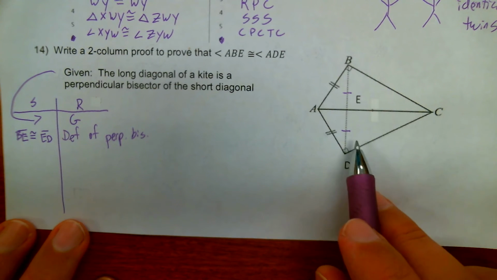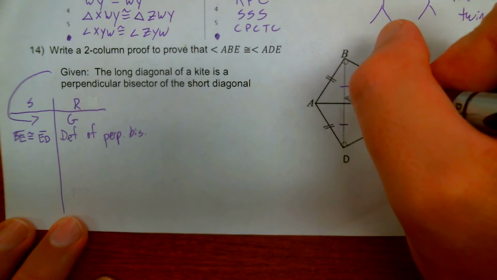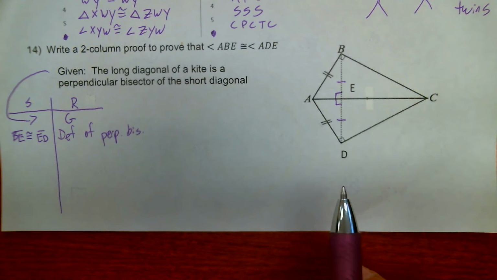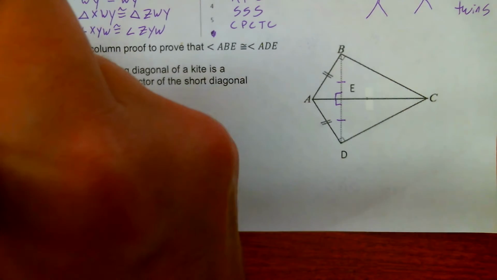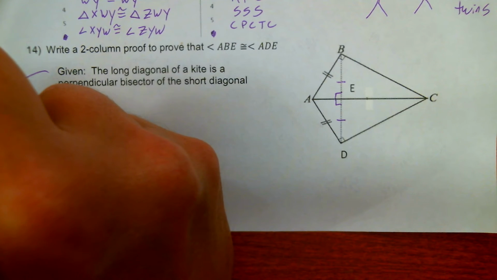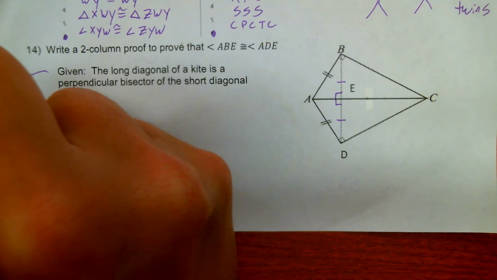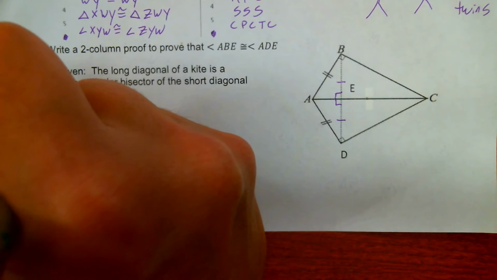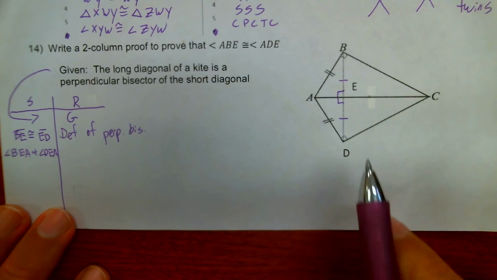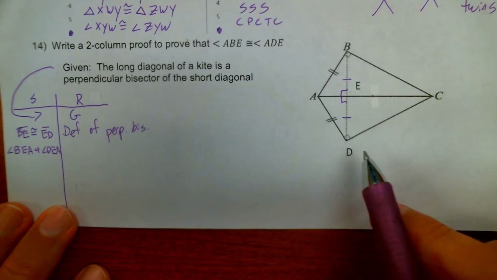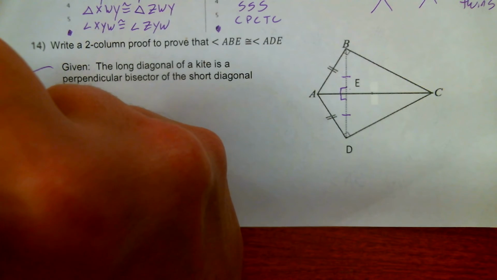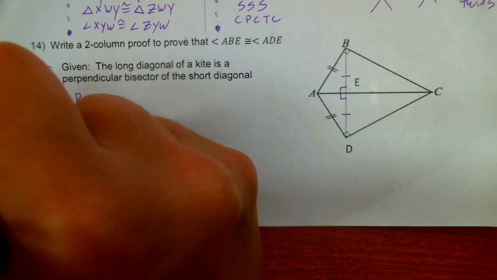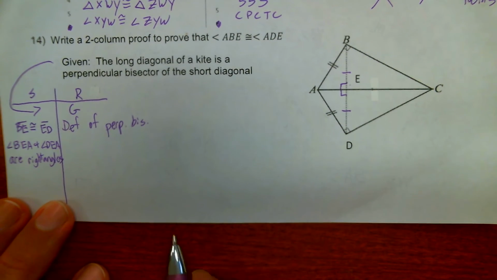Okay. All right, the next thing it says is a perpendicular bisector. So that means that we're forming right angles there and there. All 4 of those angles right there at the intersection, they're all 90-degree angles. So I can say that angle BEA, okay, and angle DEA, okay, so angle BEA and DEA, both of those are right angles. Both of those guys are right angles.